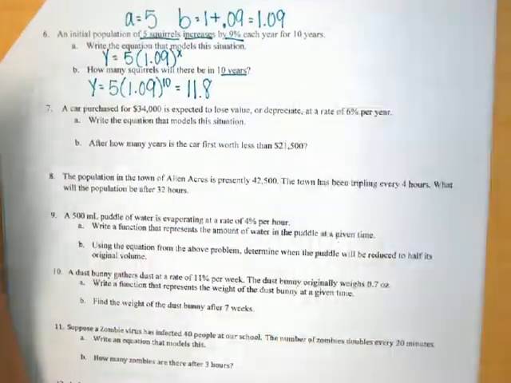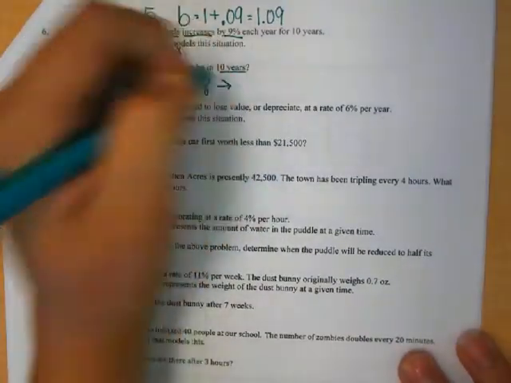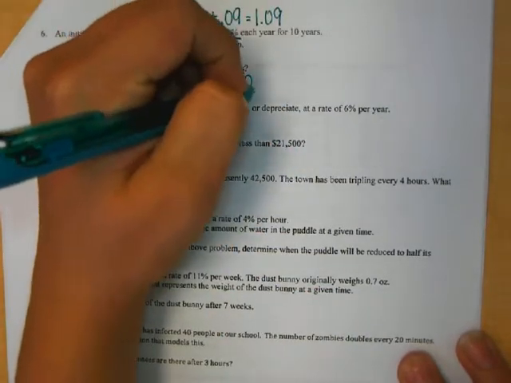Remember, when we're talking about population, we're not going to have a decimal. You can't have part of a squirrel. So I'm going to go ahead and round that. Since it's 0.8, that tells me it's going to round up to 12 squirrels.